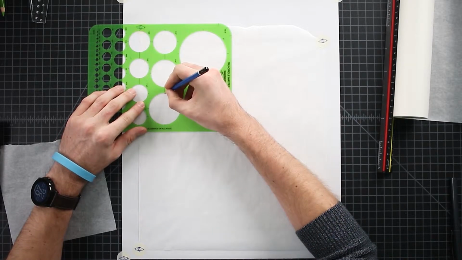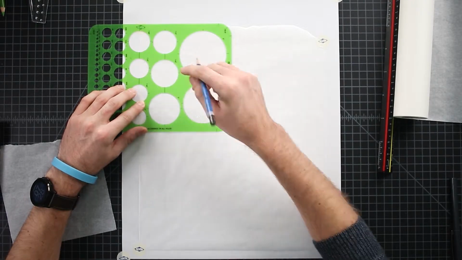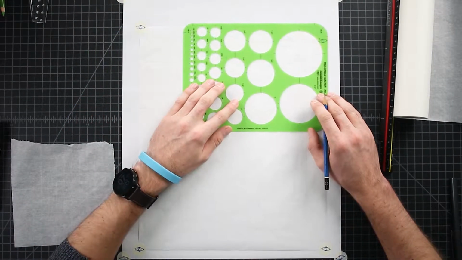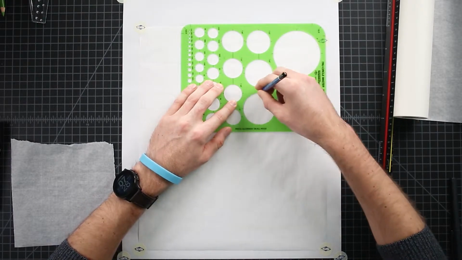So first off, I'm going to go through and use my circle template. You always want to use a circle template when drawing a tree so you have a nice consistent circle size for all your trees. Alright, so now we have all the stencils drawn in.